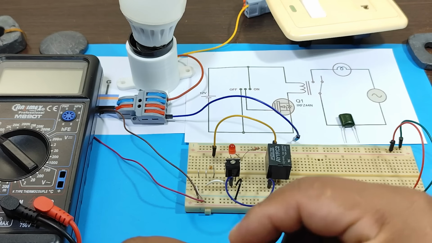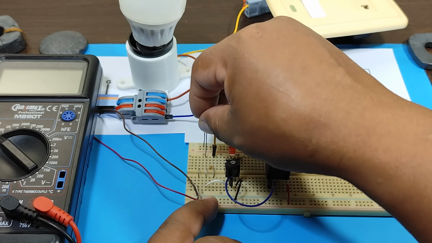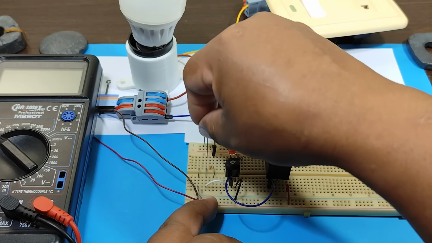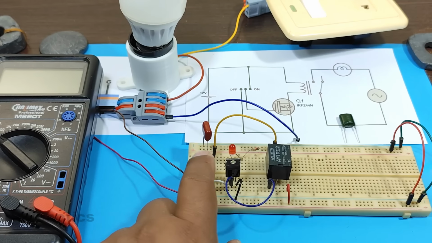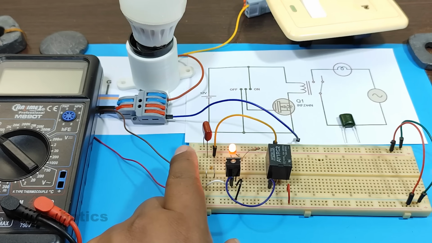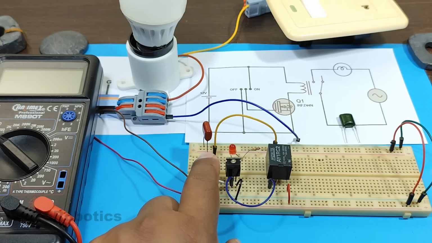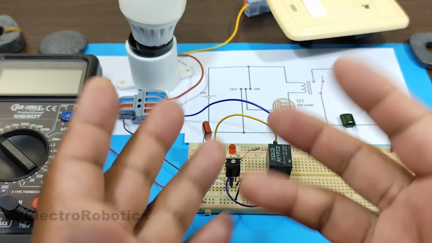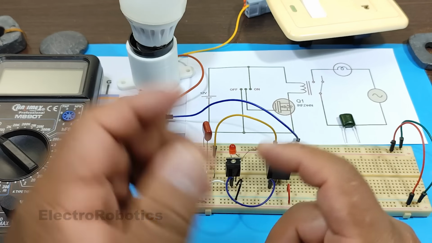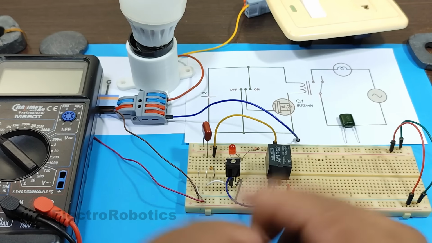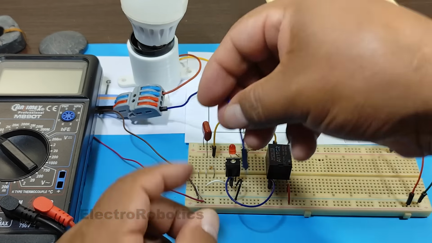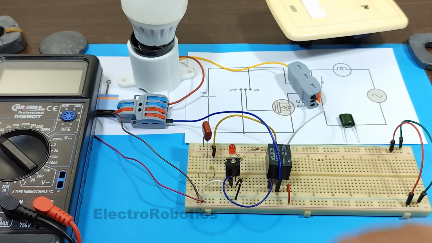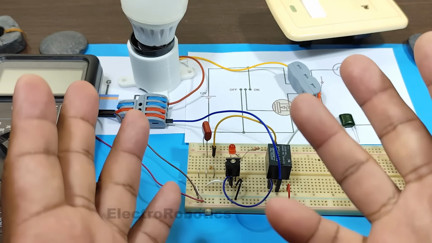Let's test it and see how it works. We put the capacitor between the gate and ground. Now let's try to turn it on. Turn it off. Turn it on. Okay, it works very well. Now let's connect the 220-volt power supply and the light bulb, and let's see how it works.